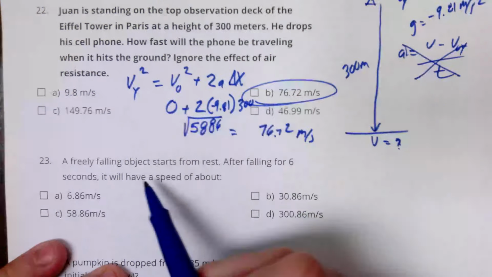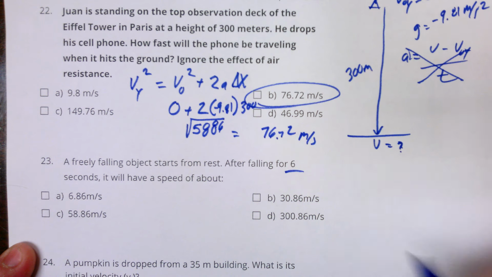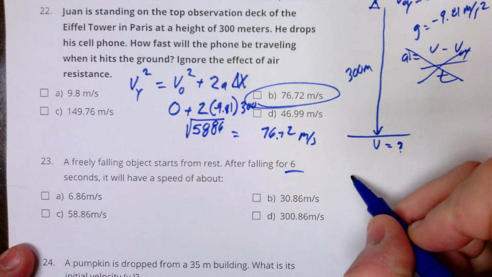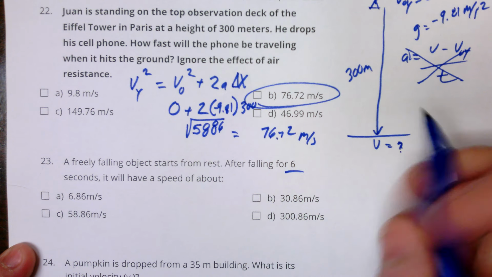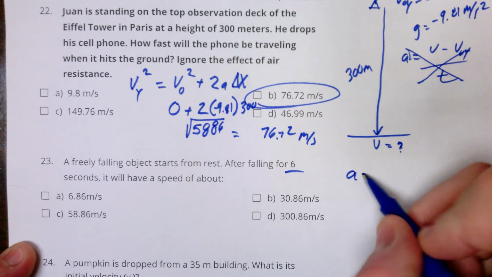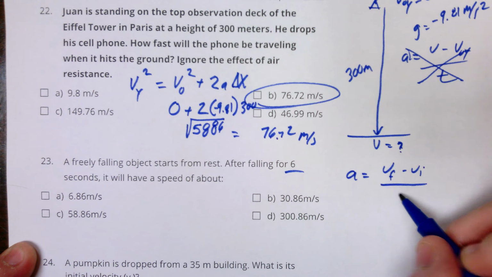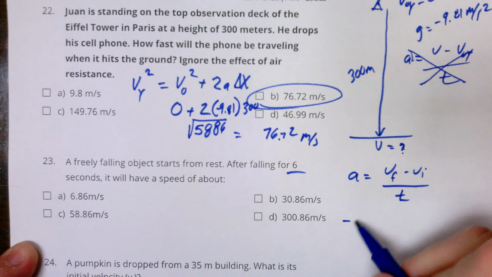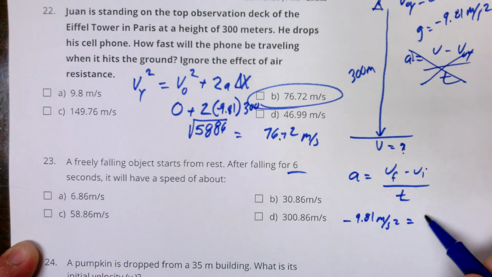Okay, a freely falling object starts from rest. After falling for 6 seconds, it will have a speed of about, okay. So I know the acceleration and I know the time. I don't know a distance. So if I think about even back to my simple acceleration formula that I would have used for one-dimensional motion, I know the acceleration is that.